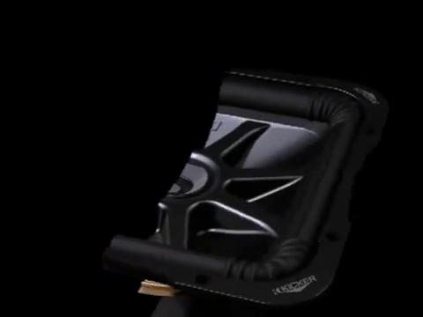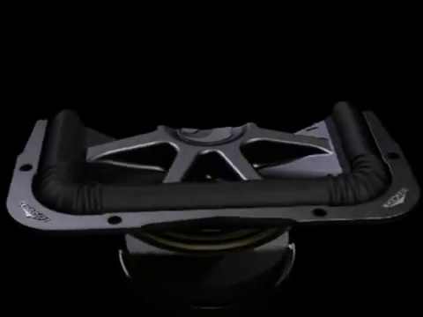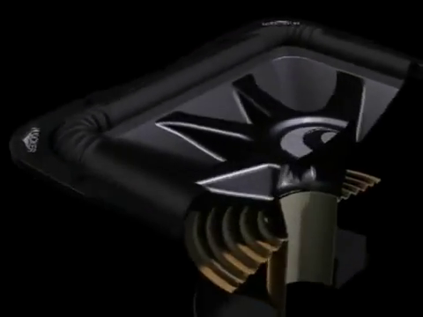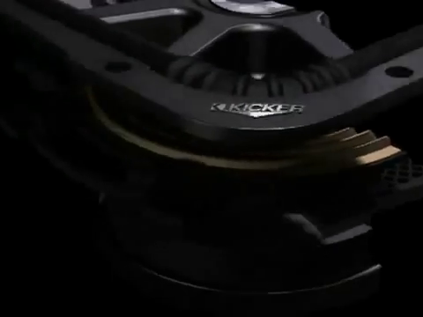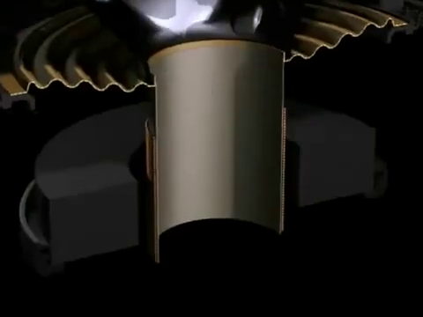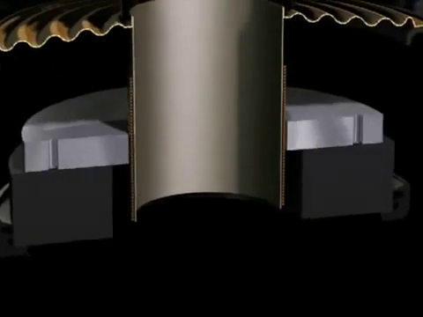A front gasket is added to the cone surround, helping to keep it in place. Further stability is achieved by attaching a separate, in this case plastic, part called the spider landing to the outside edge of the spider. To make the permanent magnet more effective, we add a top plate.